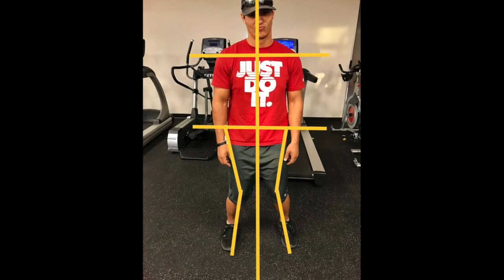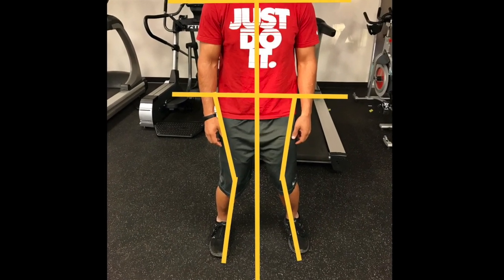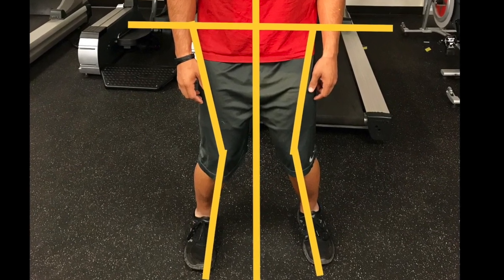First off, we will look at the anterior static posture of my client. As we focus in on the lower region of the body, we clearly see valgus of the knees and foot pronation, or flat feet.